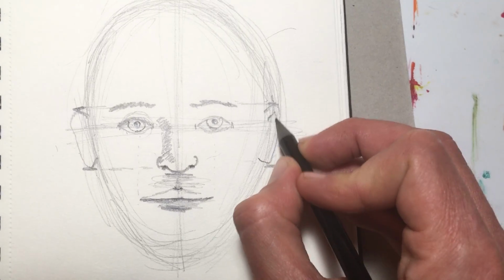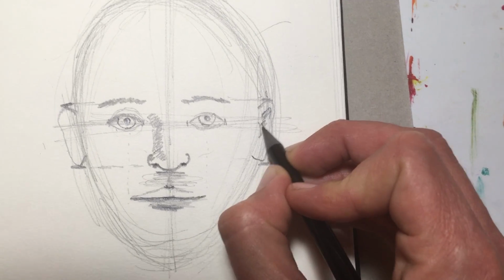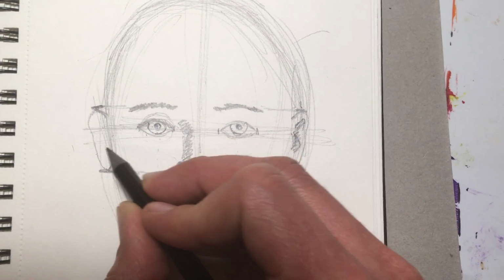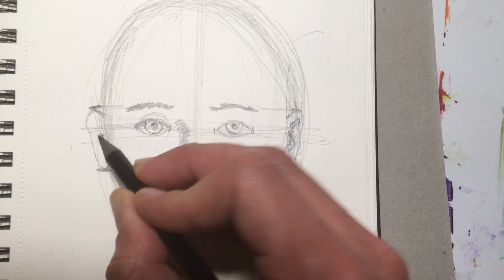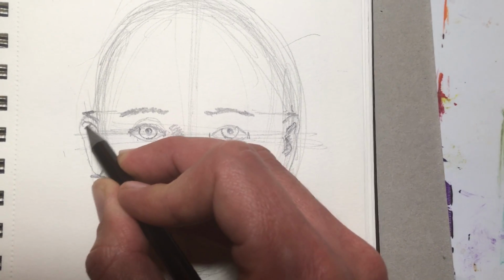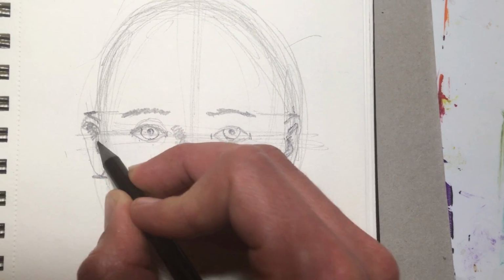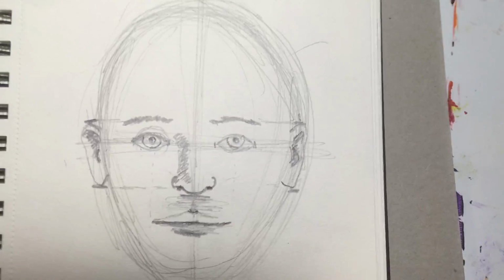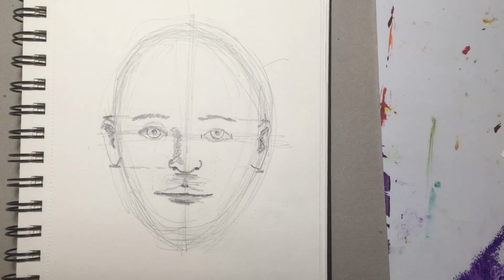Okay, I'm just gonna add a little bit of shading on the inside of the ear on either side. A little curve and a little bit of shading. Just kind of like that, just to give us a simple little hint of what the ears should look like.